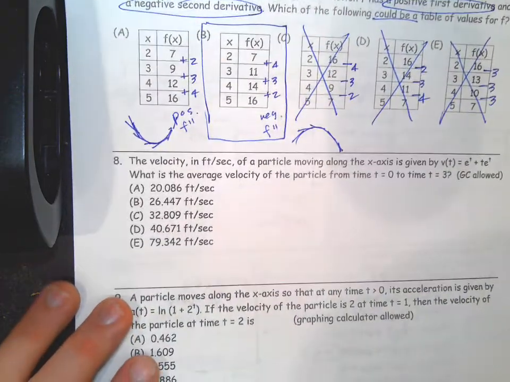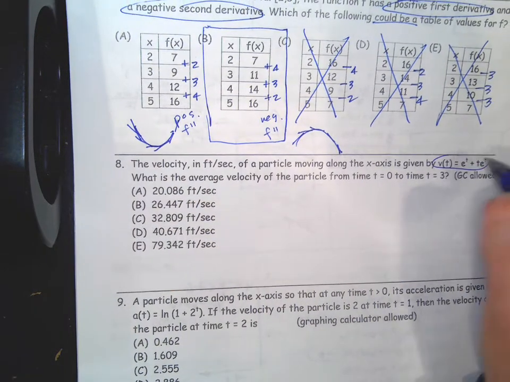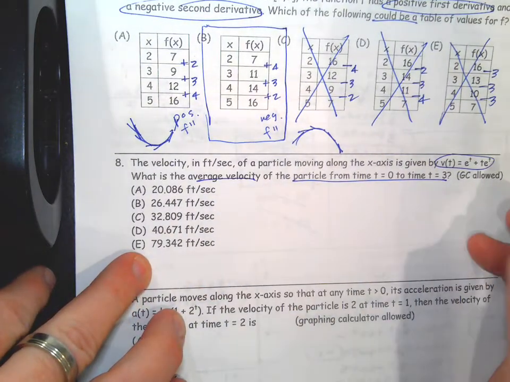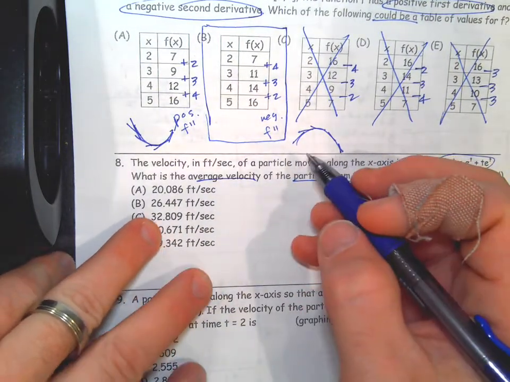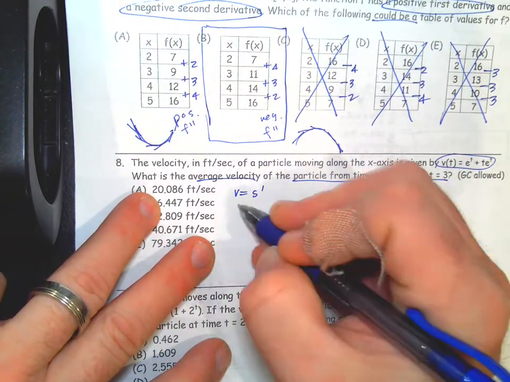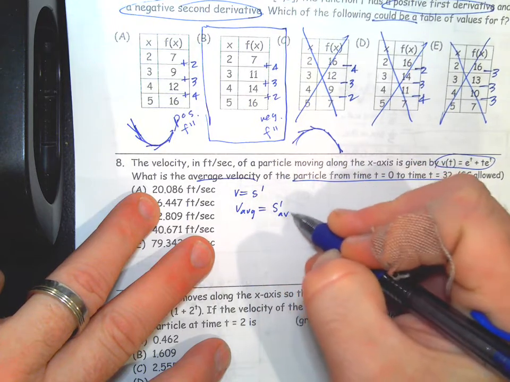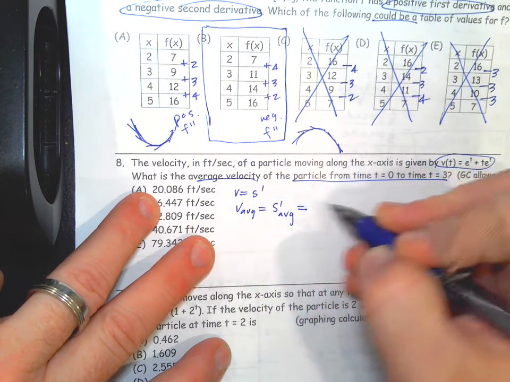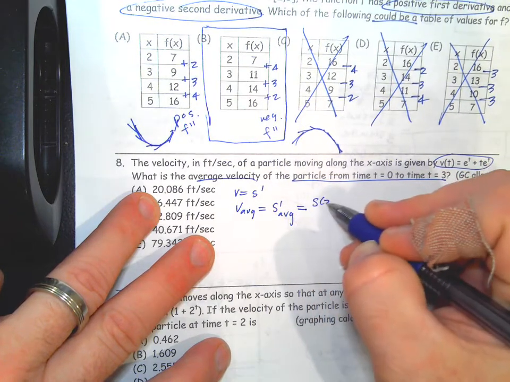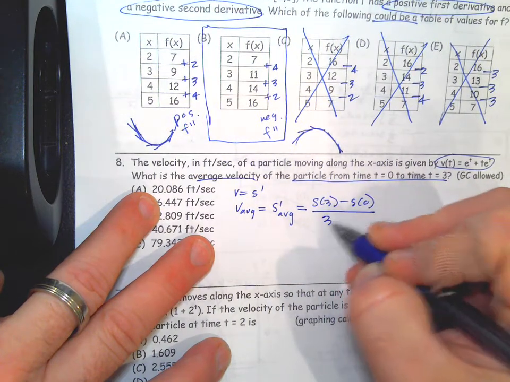Number 8, the velocity function f of t of a particle moving along the x-axis. This is the velocity equation. What is the average velocity of the particle from time? You can use a graphing calculator, but you've got to set it up. So velocity is the derivative of position. So average velocity is the average derivative. So the mean value theorem says if you want the average derivative, the average slope of something, you plug in the endpoints and you just do rise over run between the endpoints, the slope of the secant line.